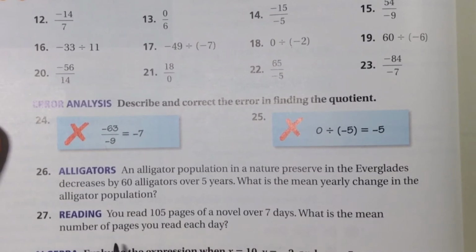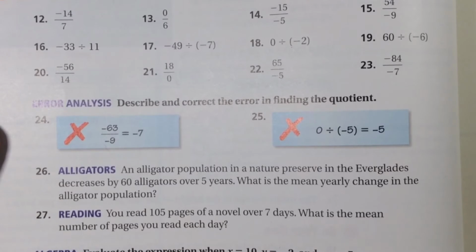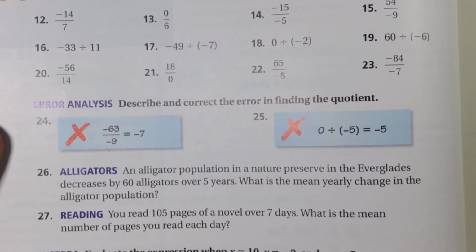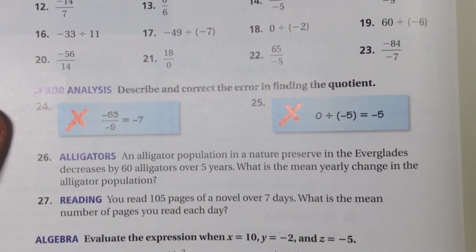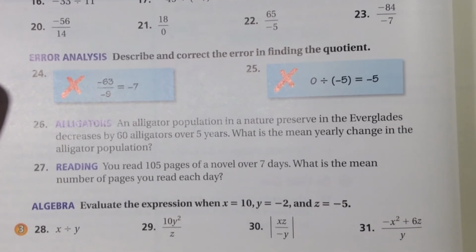For number 27, you read 105 pages of a novel over 7 days. What is the mean number of pages you read in a day? Same kind of problem. They already gave you the total. And how many numbers did you add up to get 105? 7 numbers, because it took you 7 days. So 105 divided by 7 will give you 15, or 15 pages per day.